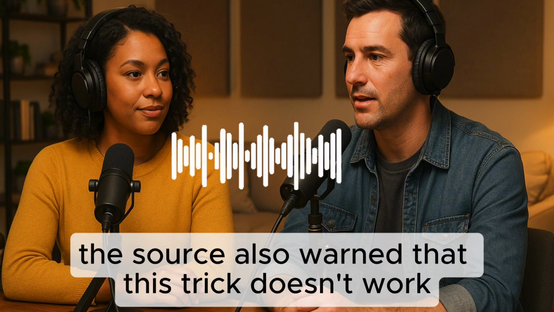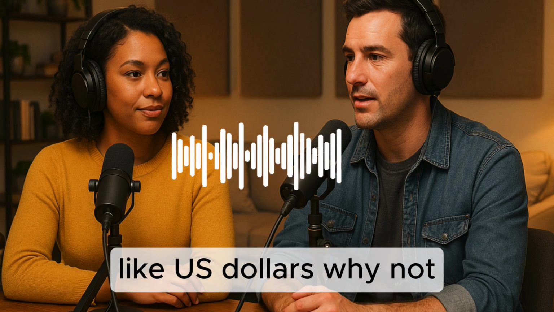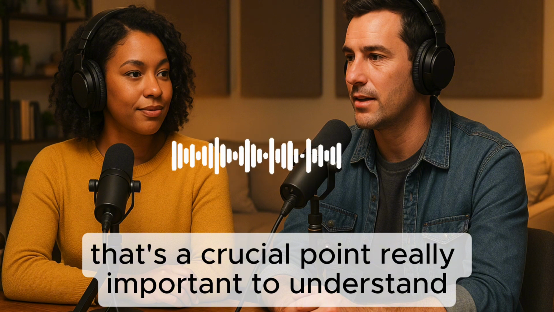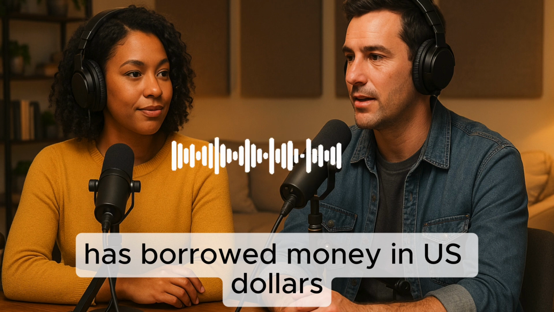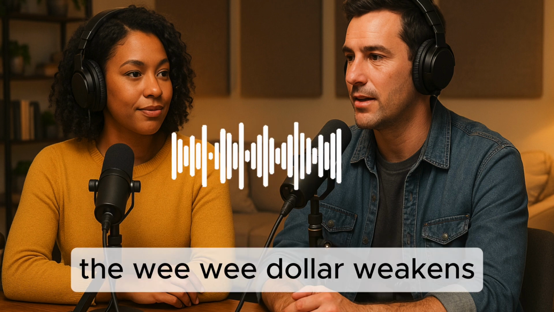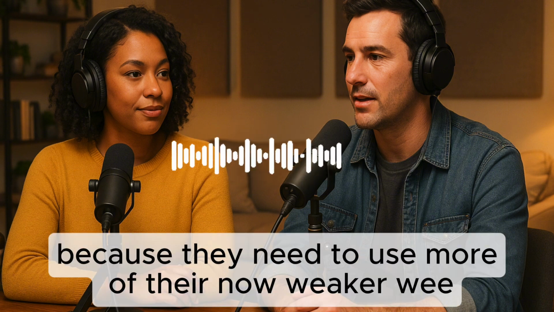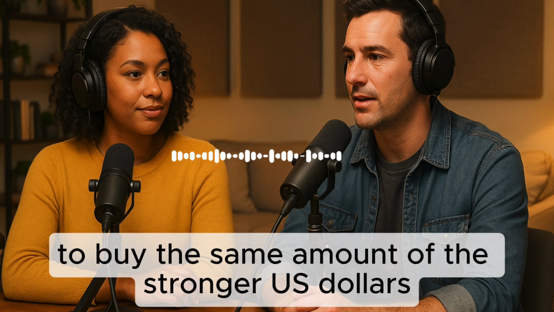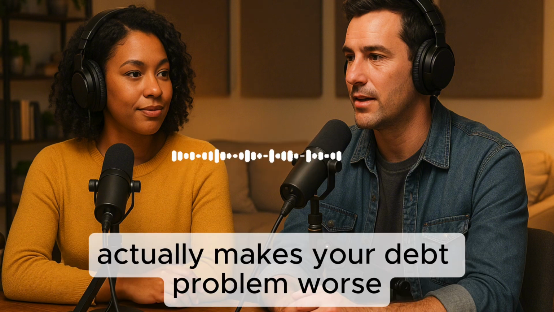But the source also warned that this trick doesn't work for debt that's owed in a different currency, like US dollars. Why not? That's a crucial point, really important to understand. If a country, let's say Weeland again, has borrowed money in US dollars, and then its own currency, the wee dollar, weakens, well, now it becomes more expensive to pay back that foreign debt. How so? Because they need to use more of their now weaker wee dollars to buy the same amount of the stronger US dollars needed to make the loan payment. So weakening your currency when you owe money abroad actually makes your debt problem worse, not better.